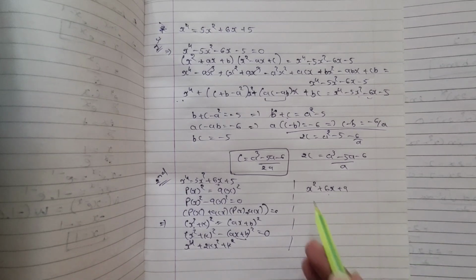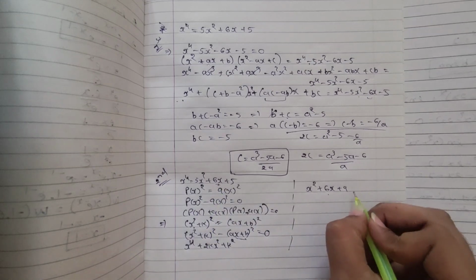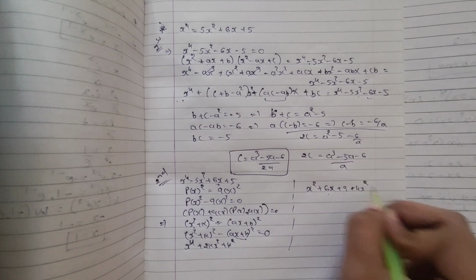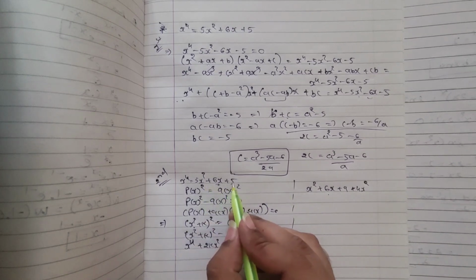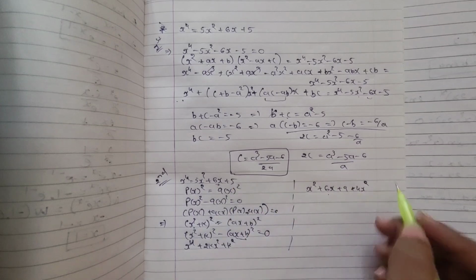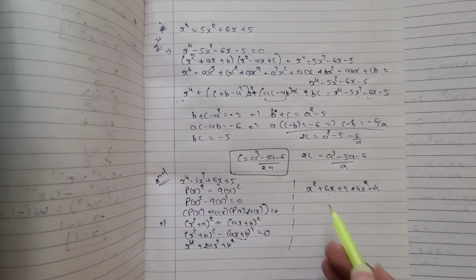So now if I do some adjustments and make this equation like this, then what will happen? For example, here I have 5x square plus 6x plus 5, and here I have only x square. So now what we will do, if I add plus 4x square here, right? So I will get 4x square plus x square, which means 5x square. But for the constant term here I have 5 and here I have 9. So I can easily subtract 4, right? So 9 minus 4 will be 5. So now this equation becomes this equation, right?